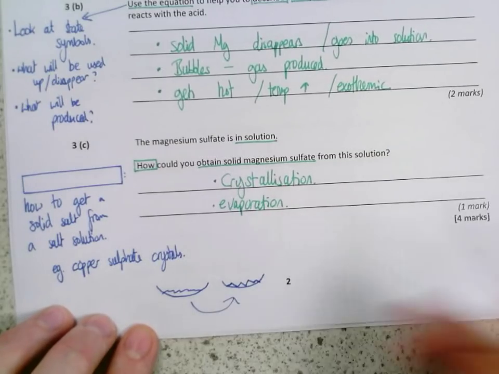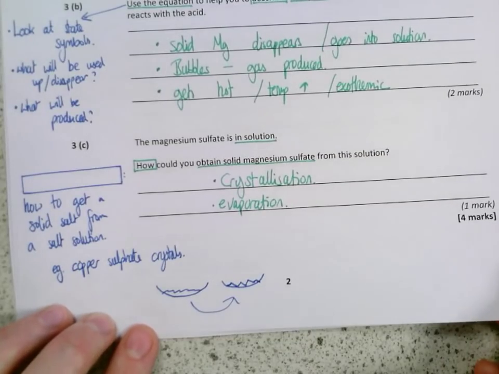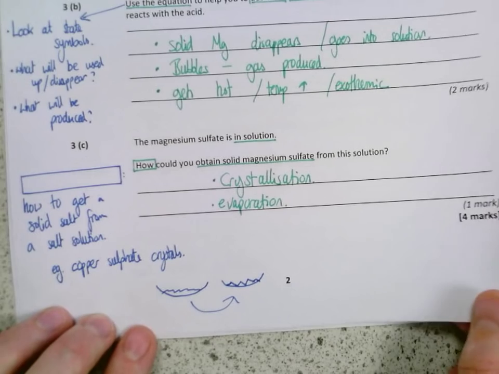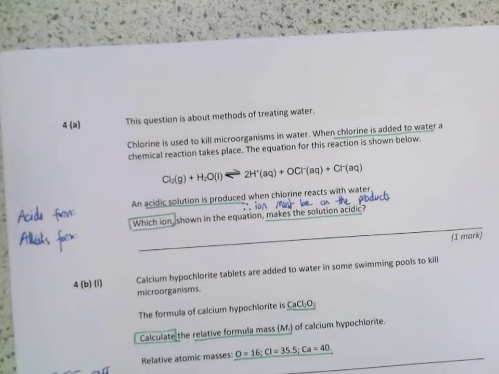Okay. Main answer is crystallization. Evaporation also gets the mark. If you said heating, boiling, or cooling, you do also get the mark, though I think they're not as good answers. Okay, moving on. Question 4A.